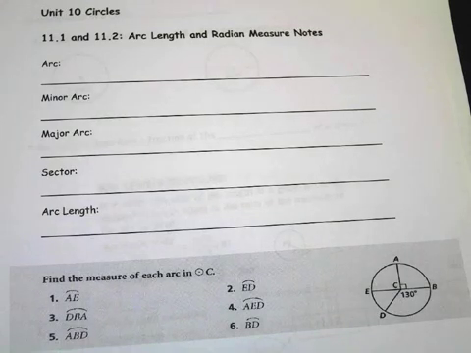All right, you guys, today we're starting a new unit, Unit 10 on circles. If you notice on your calendar, this is a longer unit, so you want to make sure you're staying up to date on each piece as we go through. Also notice on Friday, you have a quiz over what we're doing today and tomorrow. Quiz on Friday.